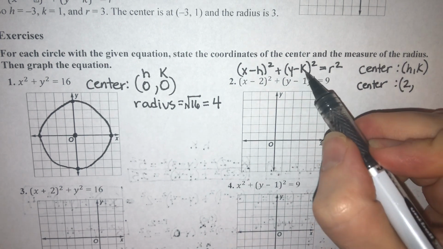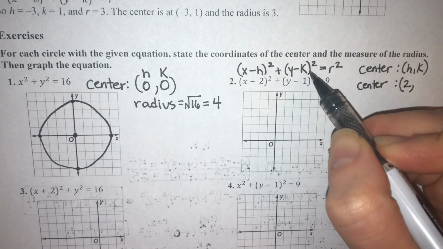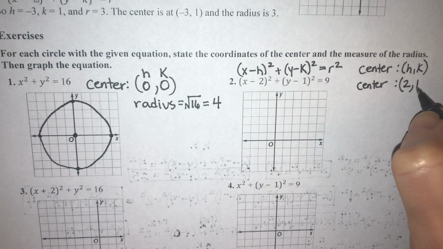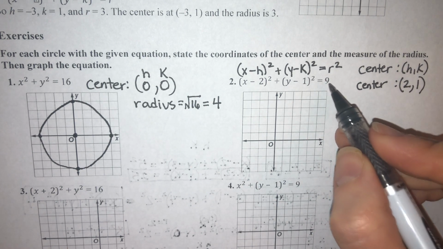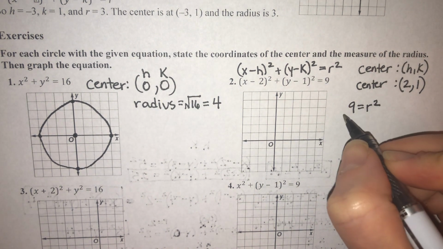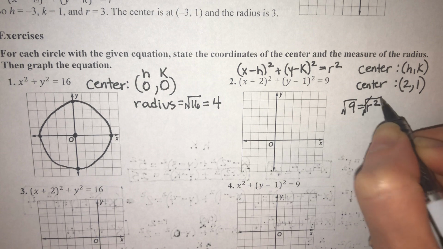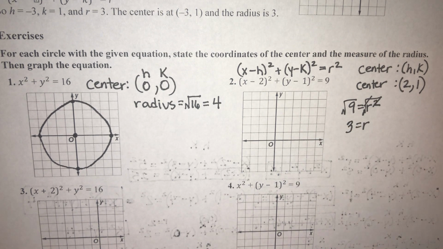And here's my k. 1 is under the k. The minus is part of the formula, so k is equal to 1. Now, 9 is equal to the radius squared. So to get the r by itself, we have to take the square root on both sides. So the radius is equal to 3.